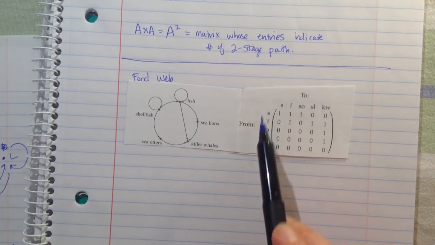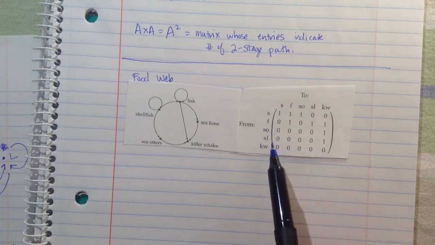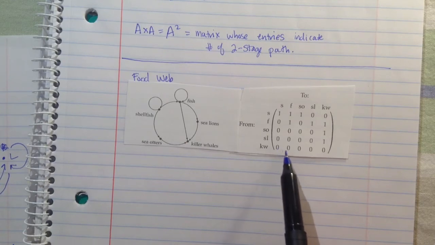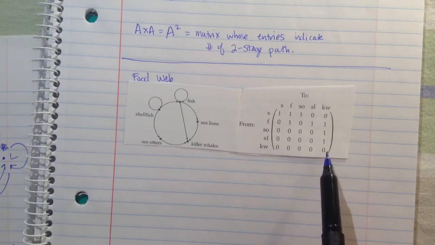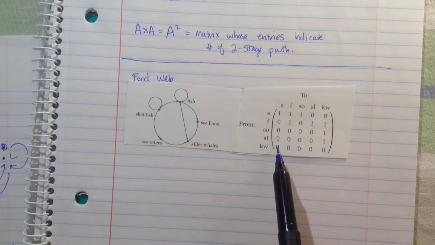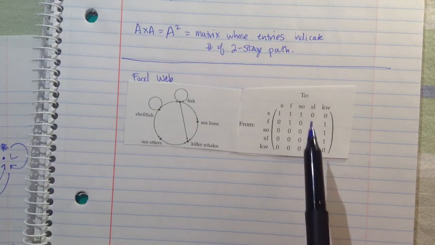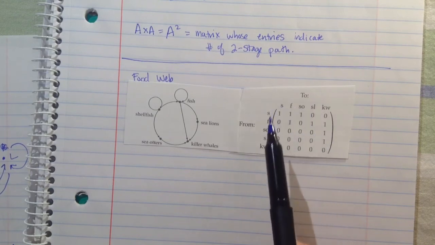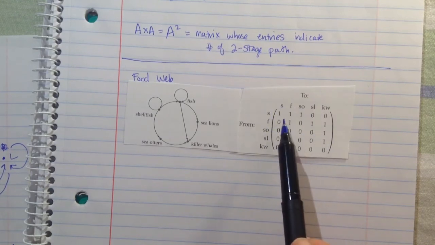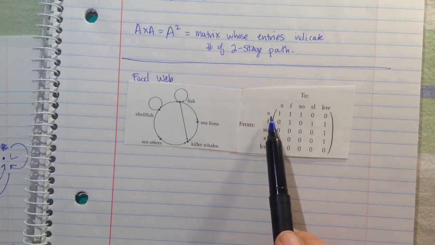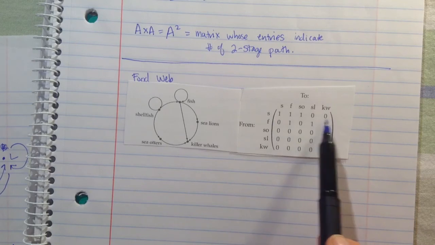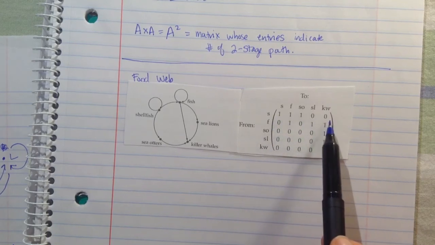So once you have the adjacency matrix, you can kind of see who's at the top and who's at the bottom of the food chain. Killer whales don't get eaten by anybody. They're at the top. And then what we could do with this adjacency matrix is we know there are direct relationships to different things. So we know that if something happened to shellfish, for example, that would knock out this row.